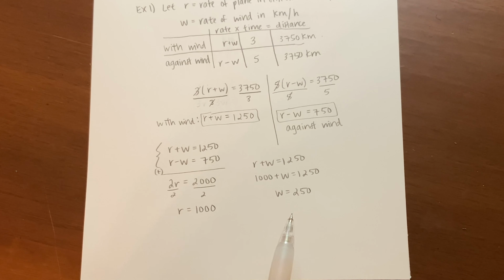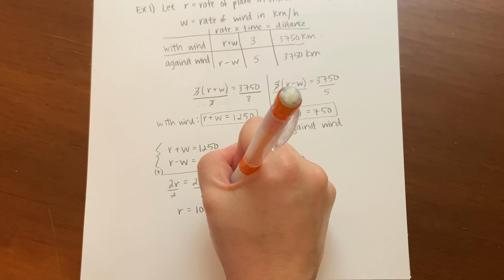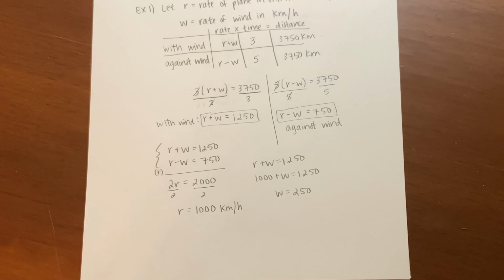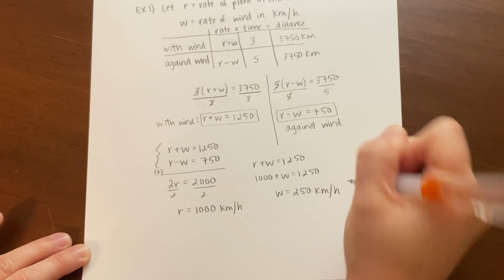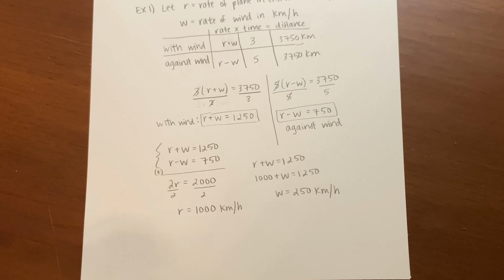So we've solved for both variables. We remember that R is the rate of the plane. So the rate of the plane in still air is 1,000 kilometers per hour. And we remember that W is the rate of the wind. So the speed of the wind is 250 kilometers per hour. So we used a system of equations and we solved for the rate of the wind and the rate of how fast the plane was traveling. All right, let's try another one.